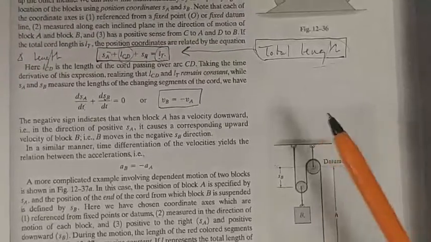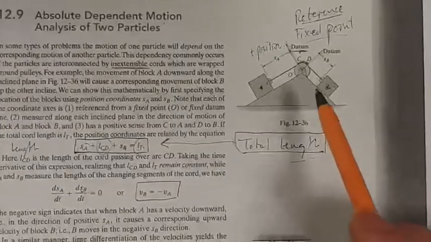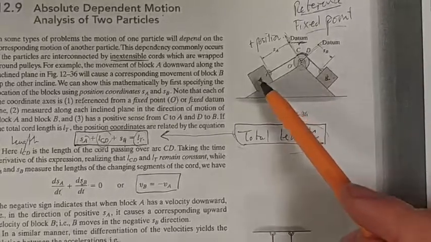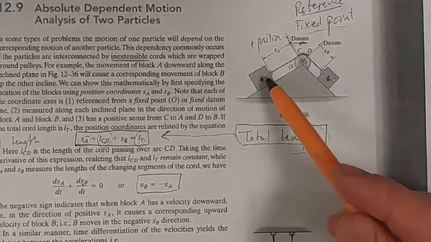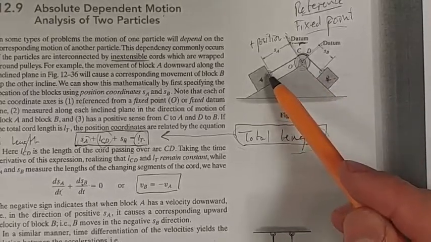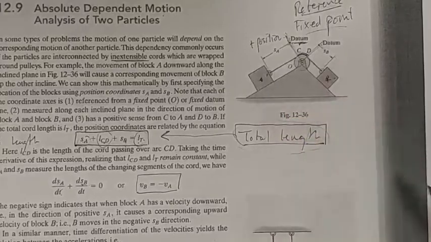All right, so what we looked at in the previous video was how to set up our problem. We looked at what we're trying to do: we're trying to see the motion of one particle in relation to another, where the two particles are connected via an inextensible cord.